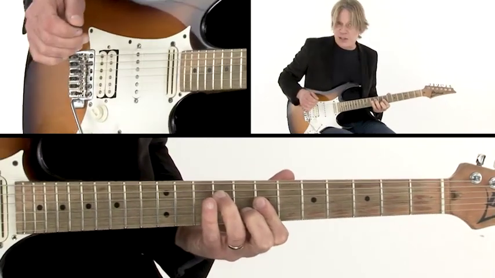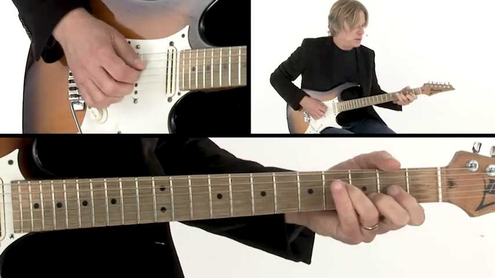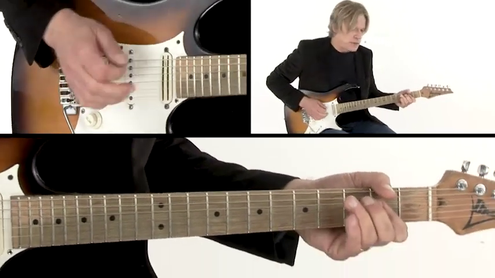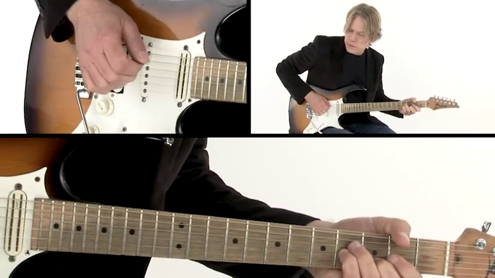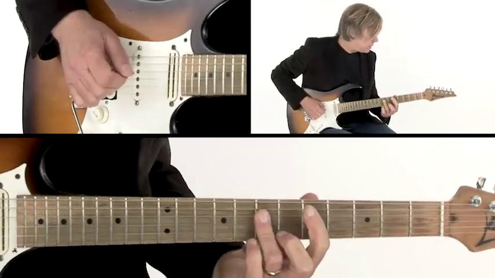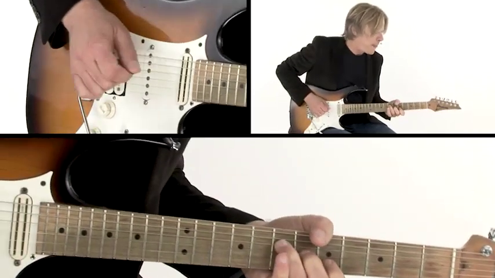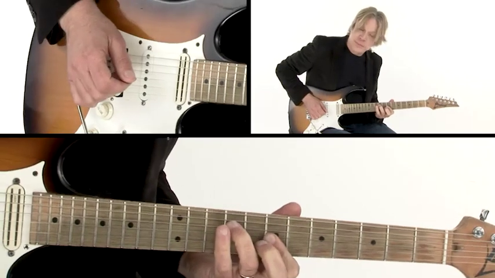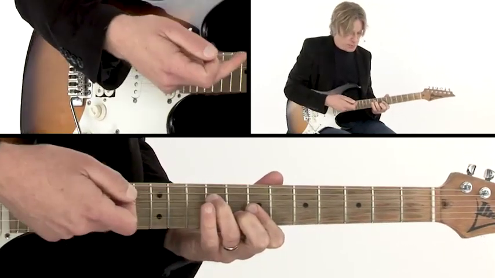You hear a melody starting to happen just with the chords? You've got kind of featuring that top note. Moving up to the next one. G major. Let's take it up one more position.